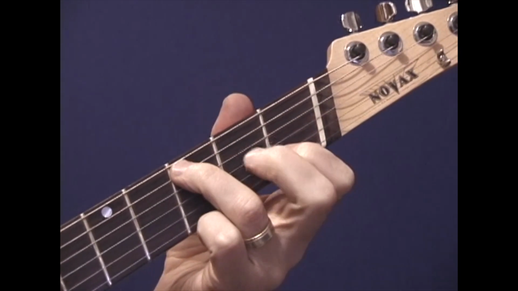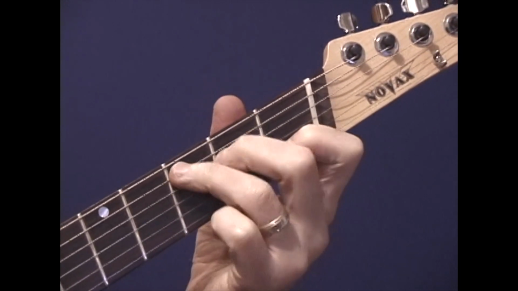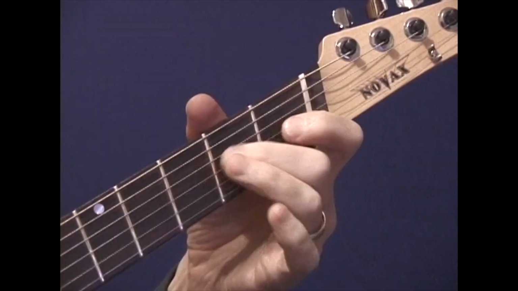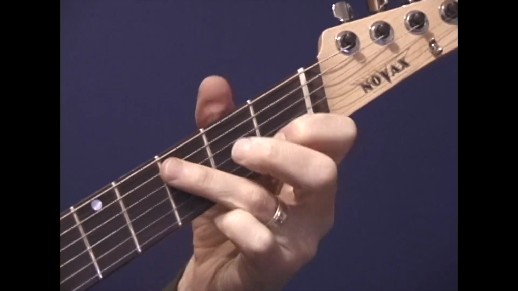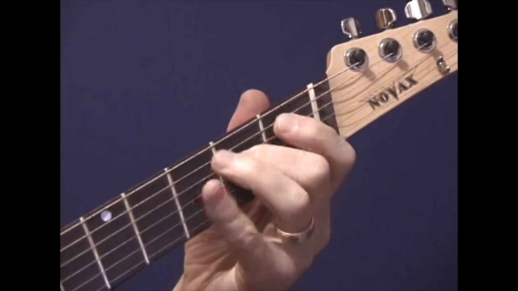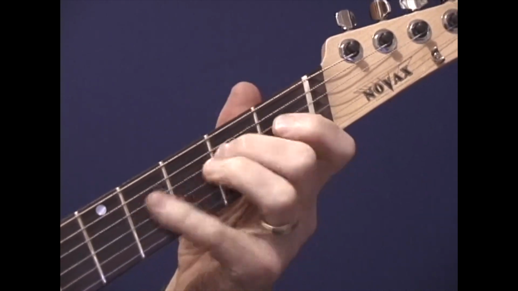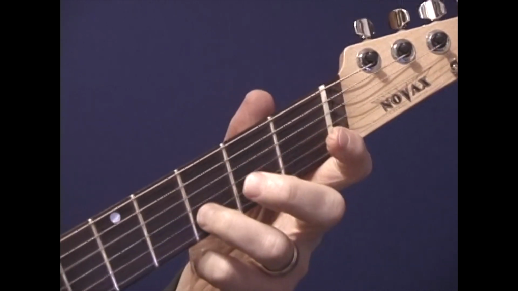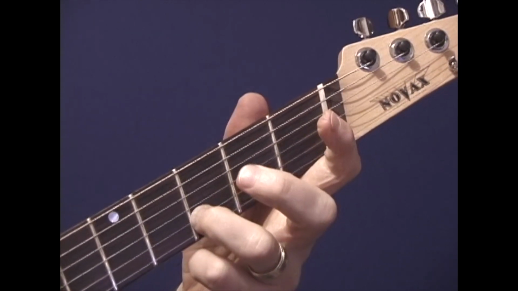Then the C's in the C chord, C major chord, make an octave from C to C. And in the D chord, D to D, the 4th string open and the 2nd string 3rd fret.